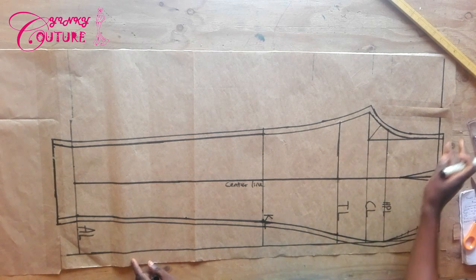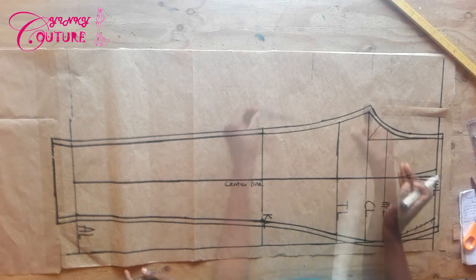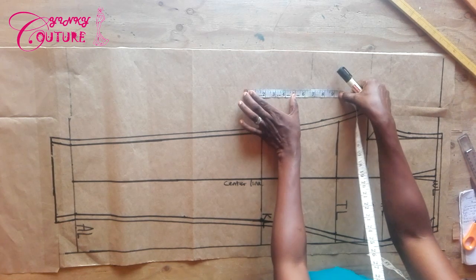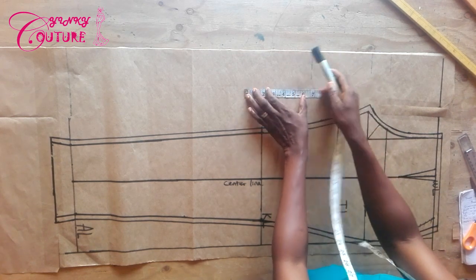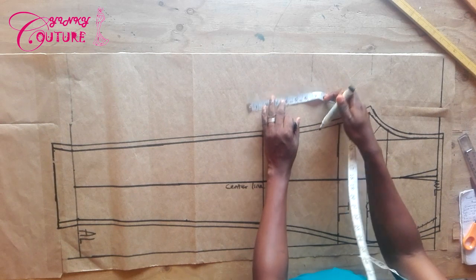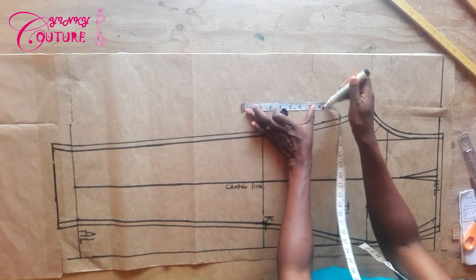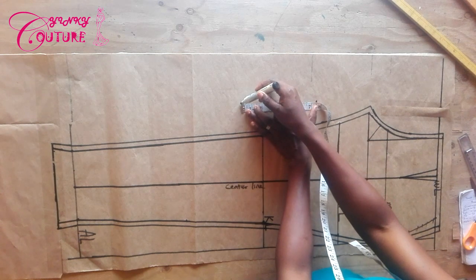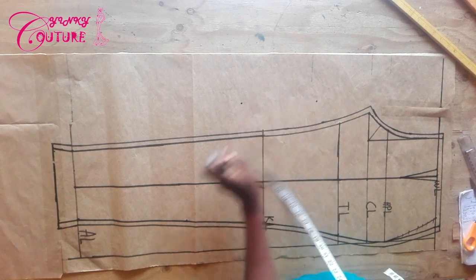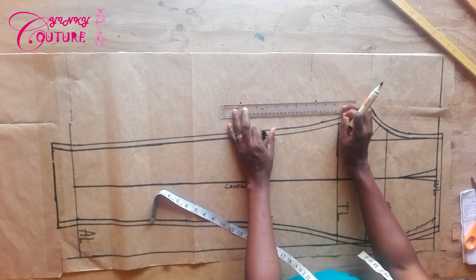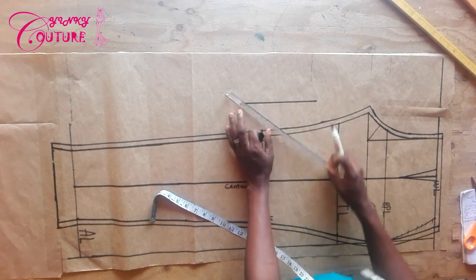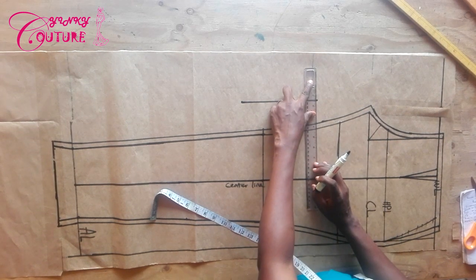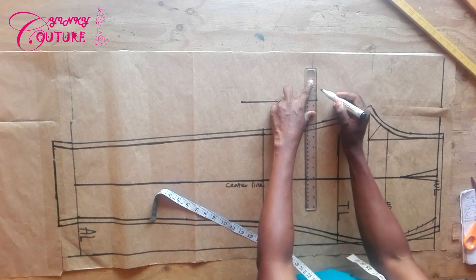Right now I'm going to create my zipper fly. The length of my zipper fly is 7.5 inches, just like a basic length. Just measure a straight line, then connect the straight lines together. Then the width is 1.5. Just measure 1.5 for the width.